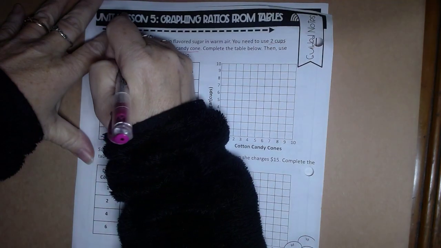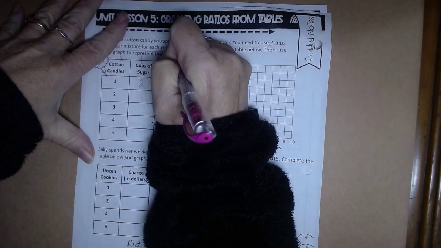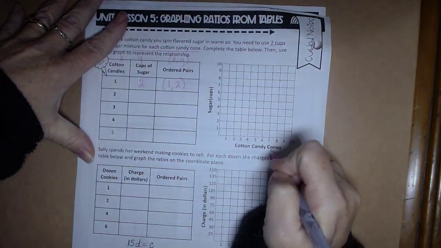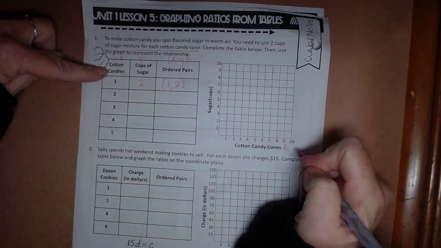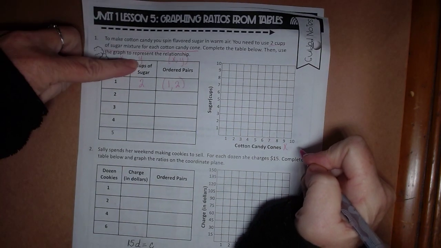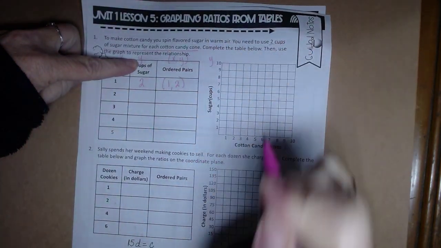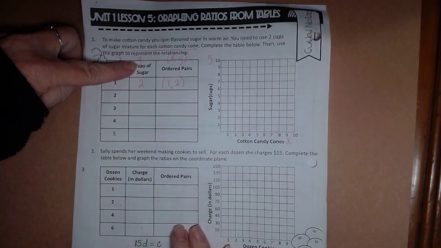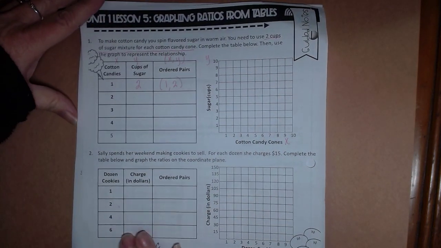Notice this is our X, this is our Y, and in the ordered pair form, it's the X and Y. Our X is here, which matches with the cotton candy cones. The Y is right here, the cups of sugar, and it matches with the label here.